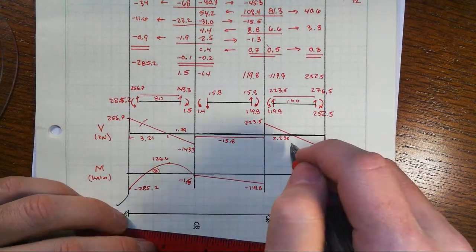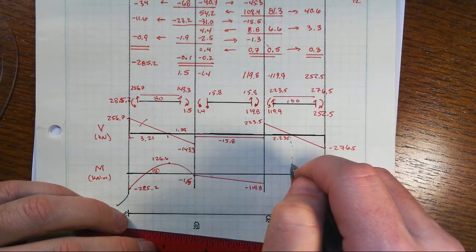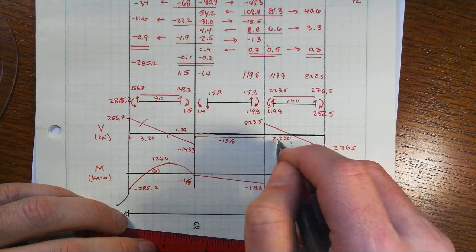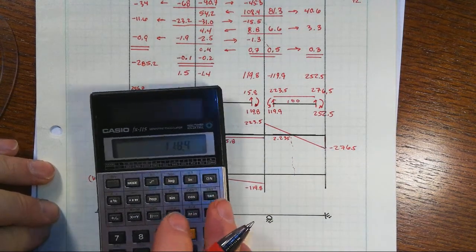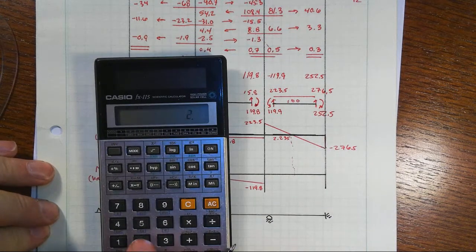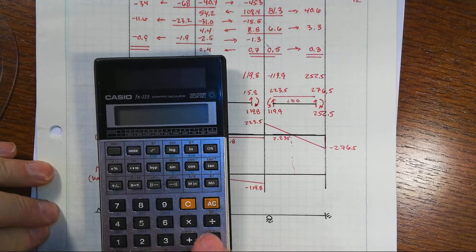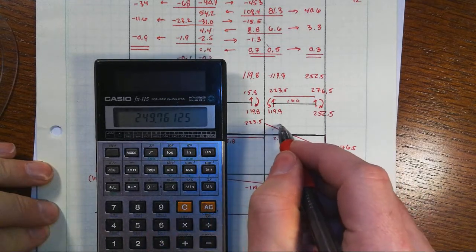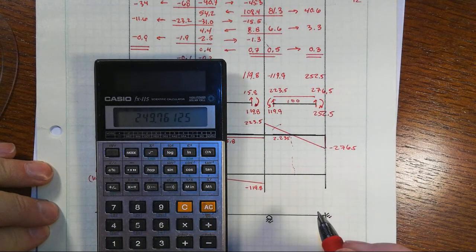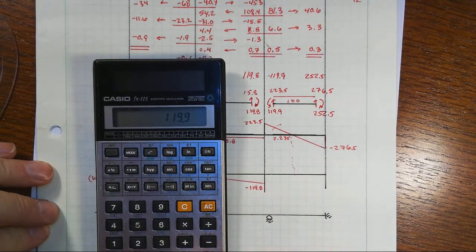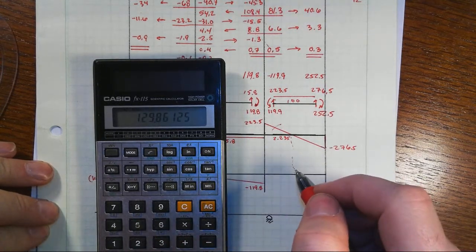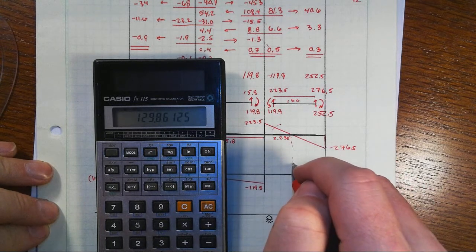Moment diagram, of course, we're going to end up with not an inflection point, but rather a maximum right over here at 2.235 meters over. And so we'll have 223.5 times 2.235 divided by 2 for that area. So that net area is going to be 249.76 minus the 119.9-ish that we started at, or about 129.9 will be our net positive here.